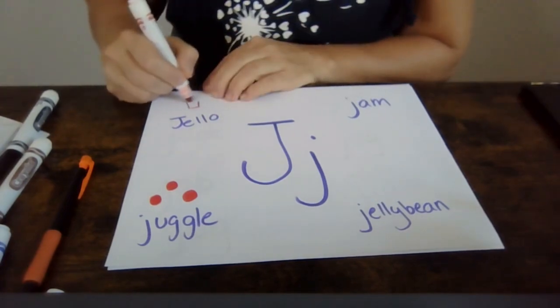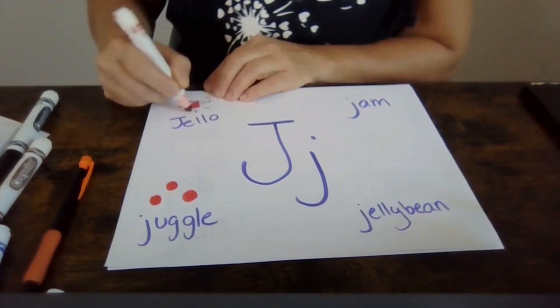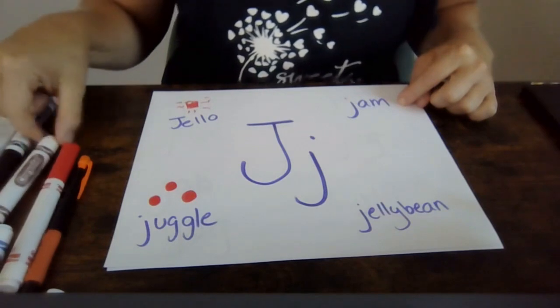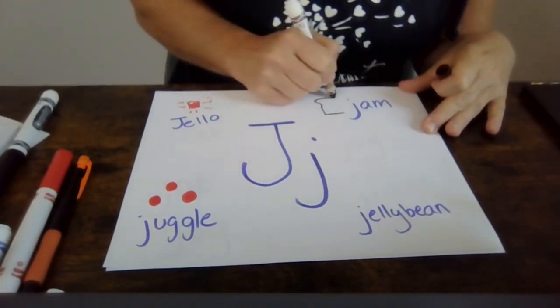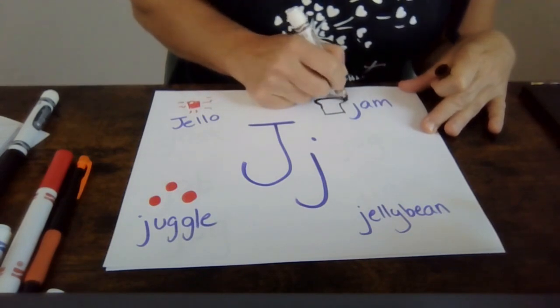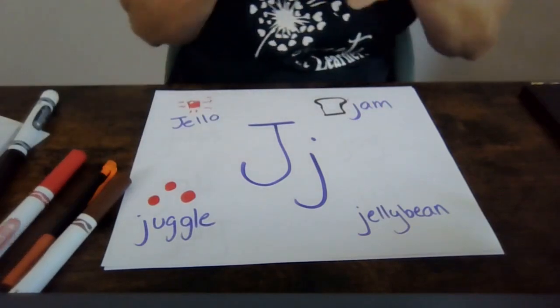Jello is all wiggly and jiggly. So I'm going to make a square. I'm going to make some wiggly and jiggly signs around it. Jam. Now we're talking a lot about jam lately. I'm going to draw a piece of bread or toast, probably toast. I like toast. And on my toast, I'm going to put jam. I wonder what kind of jam. I'm going to go with blueberry jam today.